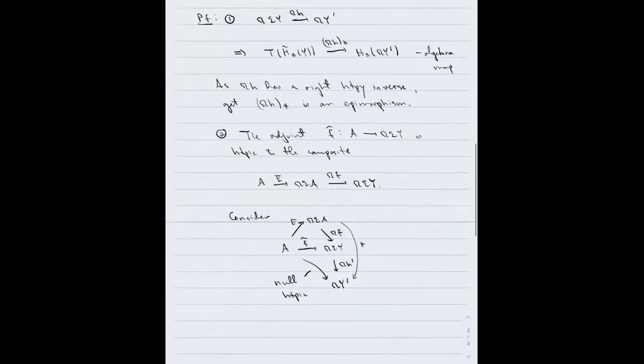Because F tilde is the same thing as composing through loop F, and loop F and loop H prime are two consecutive steps in a fibration sequence. So loop H prime composed with F tilde is trivial.